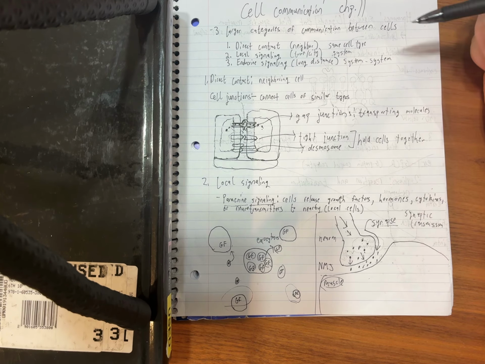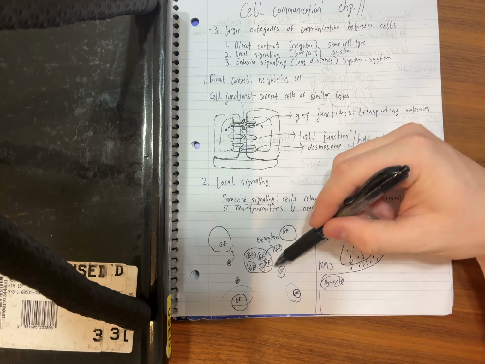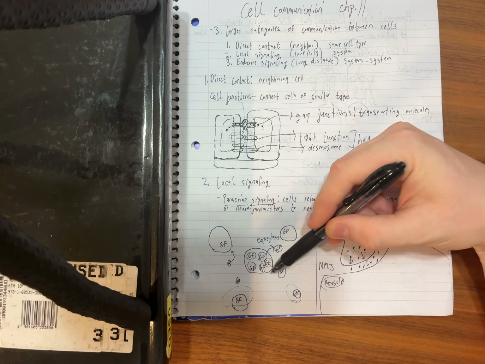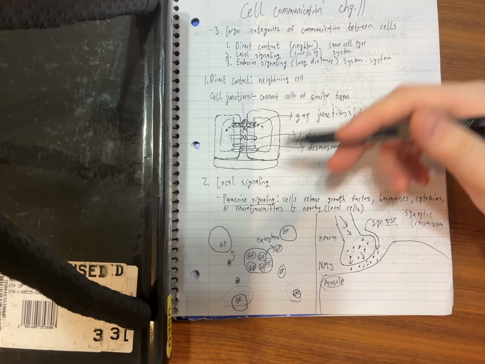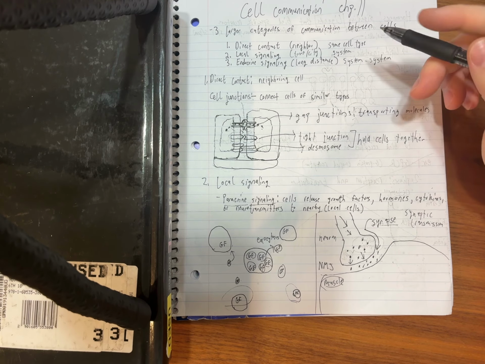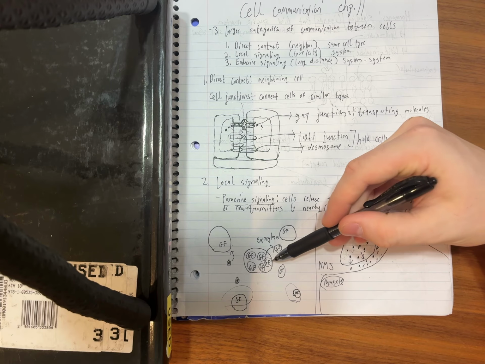I have two examples of this. Here we have a cell that is chock full of these growth factors. And growth factors are really good at telling cells to grow, split, and proliferate. And this cell is chock full of them, right?